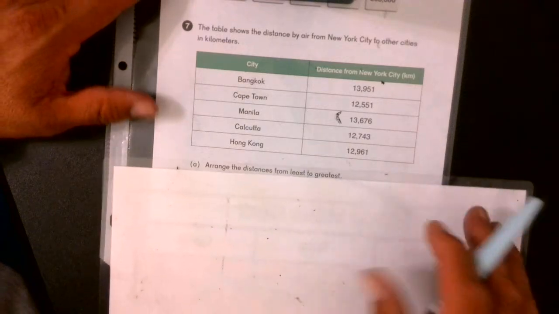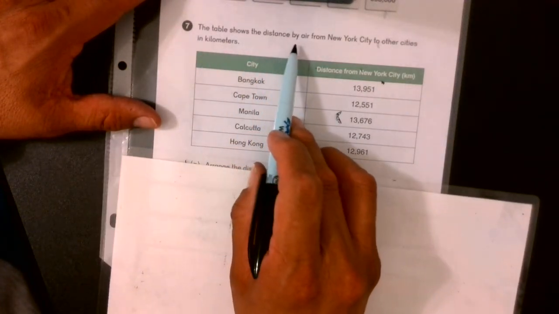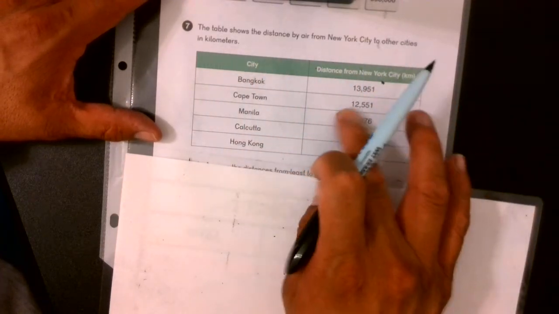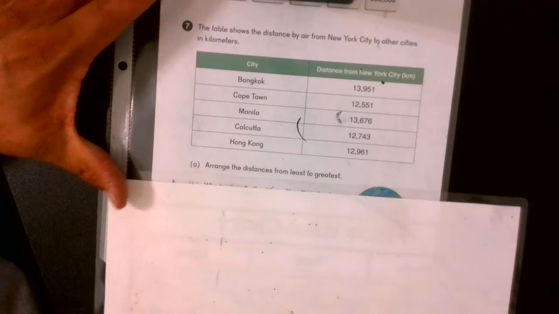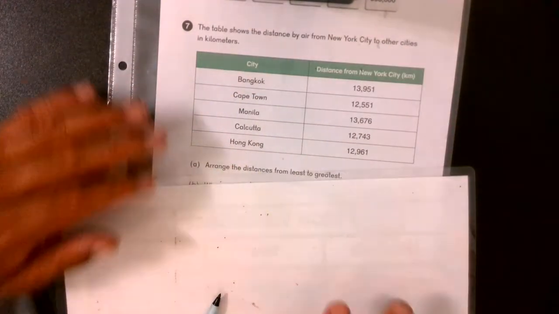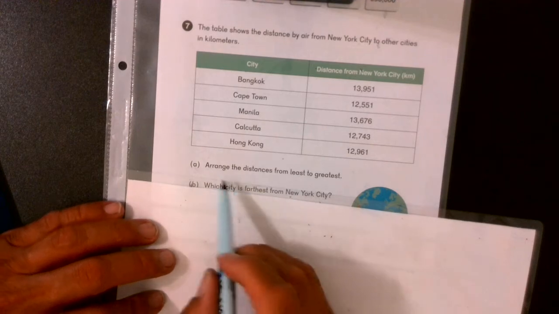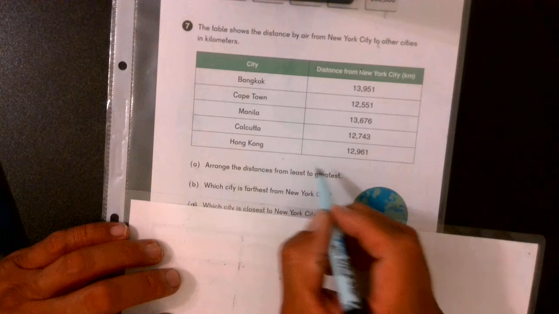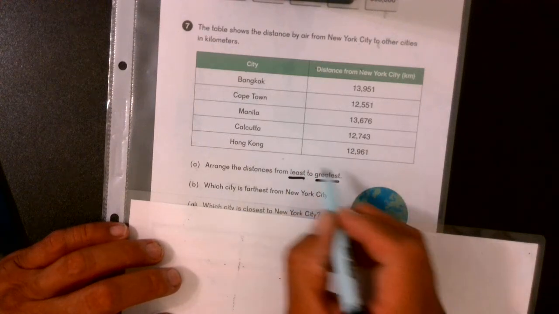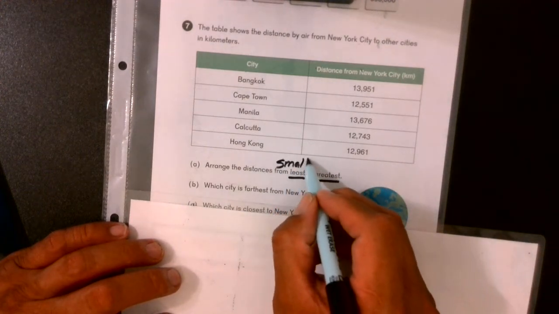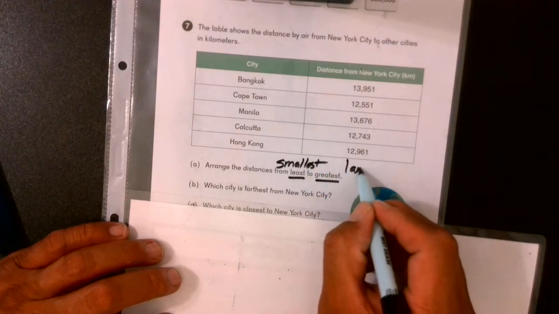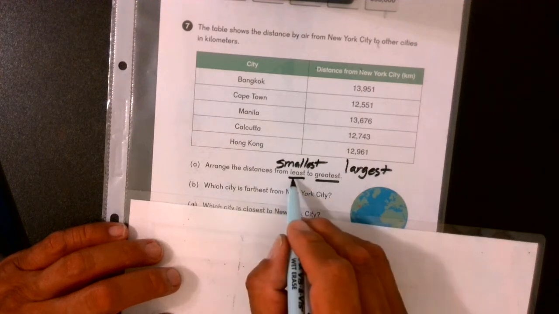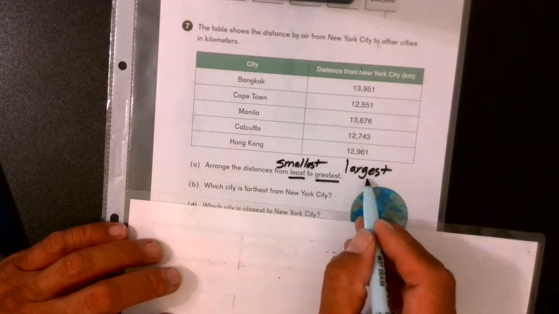So now let's go here. It says the table shows the distance by air from New York City to the other cities in kilometers. Here's a table. It says arrange the distance from least to greatest. What does that mean again? Remember, least to greatest, smallest to largest. But we still got to recognize these two vocabulary words right here. Least means the smallest, greatest means the largest.